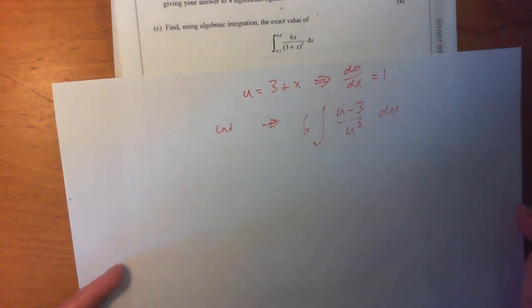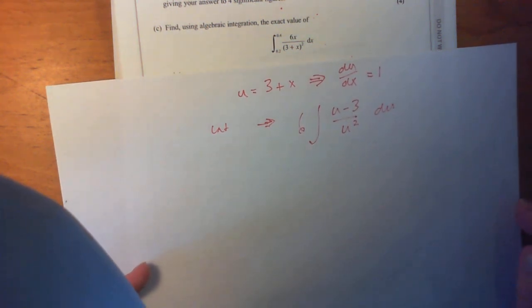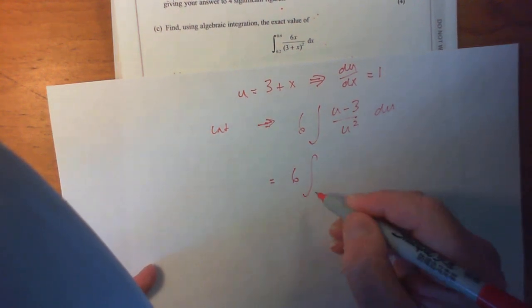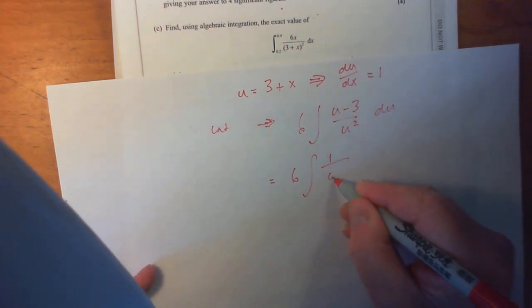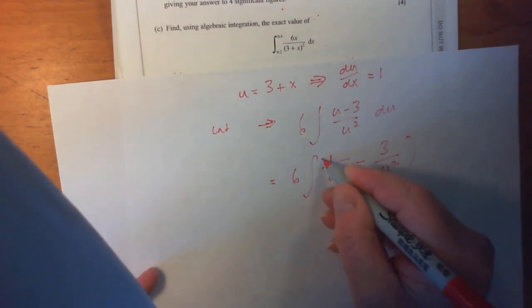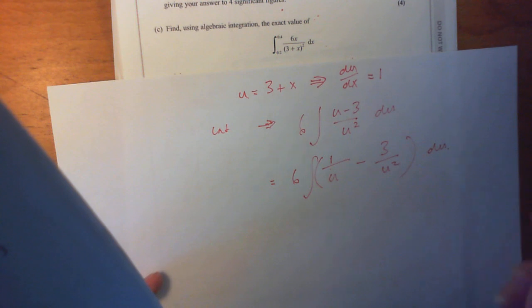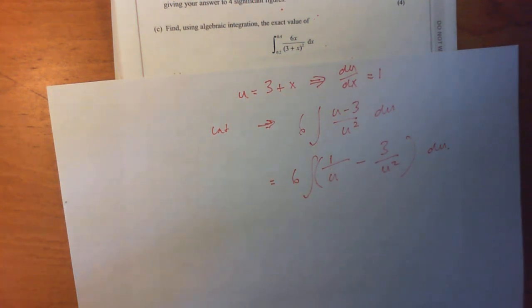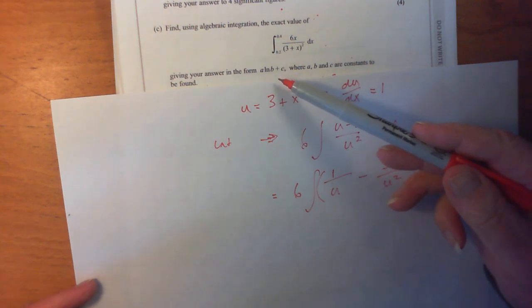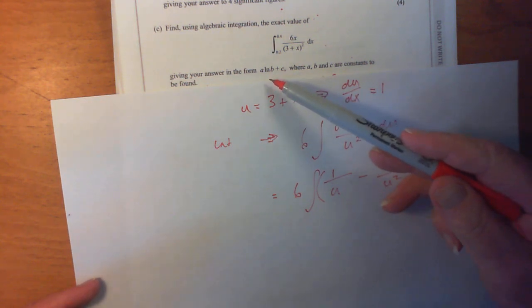Are you okay with that? And in order to integrate that, you need to separate it out. So 6 times 1 over u minus 3 over u squared du. Go from there. So that'll give you your log term, because it does mention in the question that one of the answers is going to be a log.